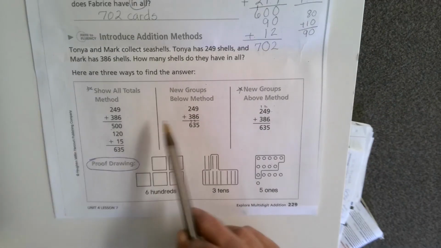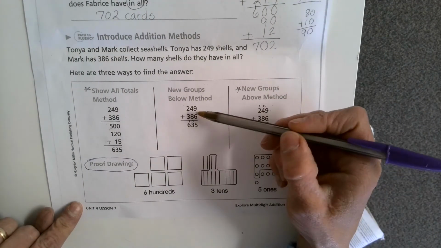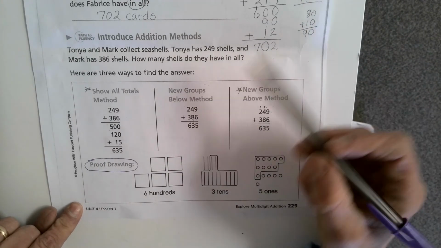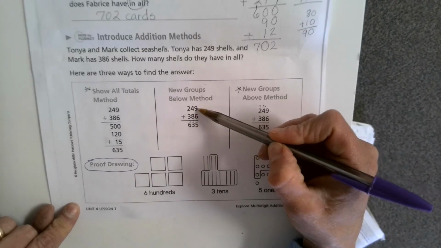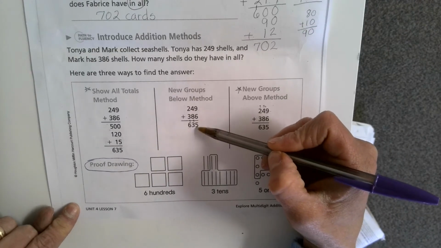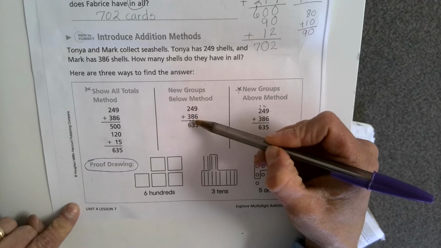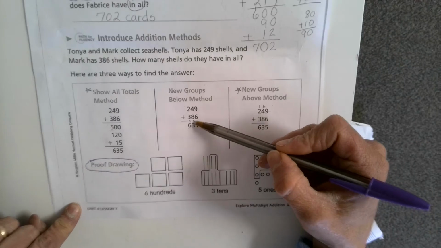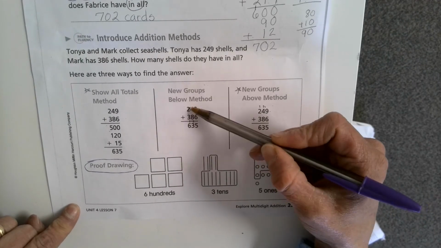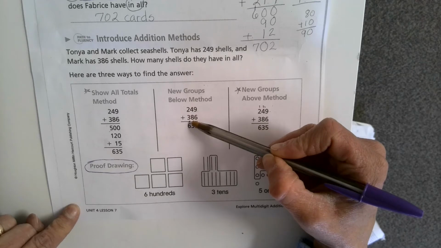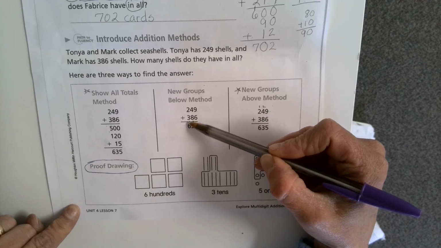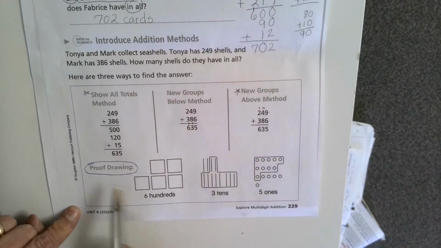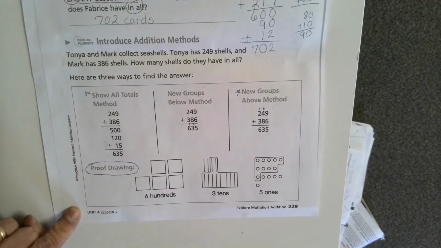So if I were doing that with the new groups below, I would do the same thing I do with the new groups above, except just bring that new group below. Watch carefully. Start in the ones place. 9 plus 6 is 15. Put the 5 here. Put the 1 in the tens place, but just put it below the 8. 4 plus 8 plus that 1 would equal 13. Put the 3, bring the 1 to the new place value in the hundreds place, and carry it below. 2 plus 3 is 5, plus that 1 equals 6. You still get the same answer no matter which method you choose.